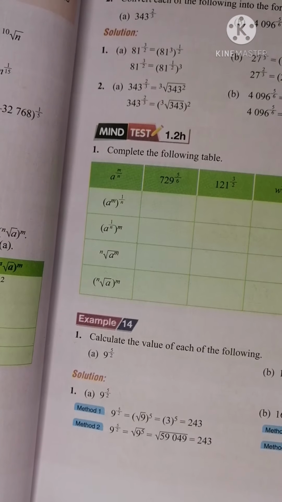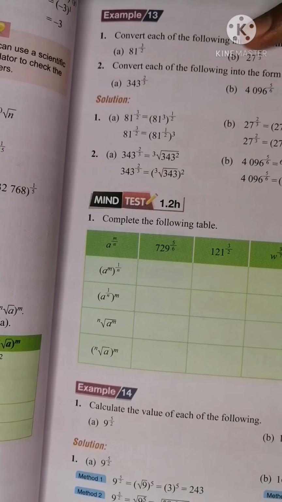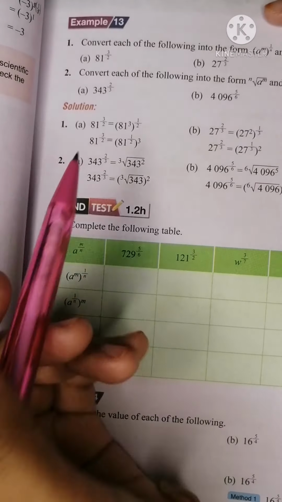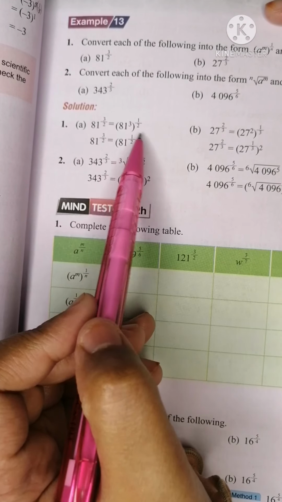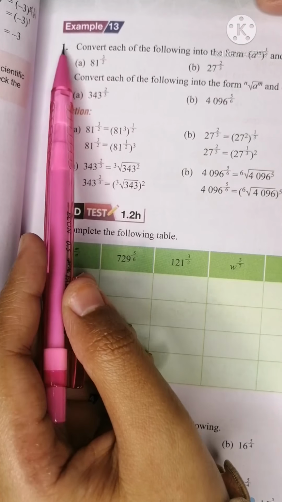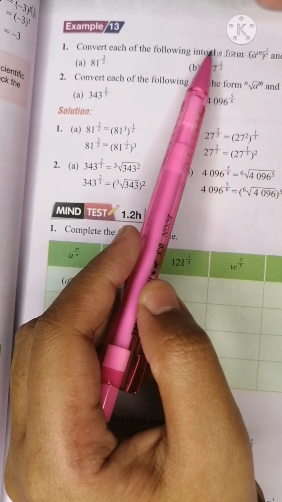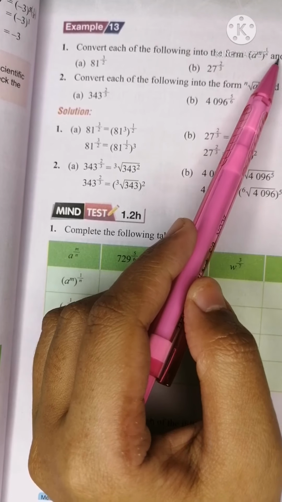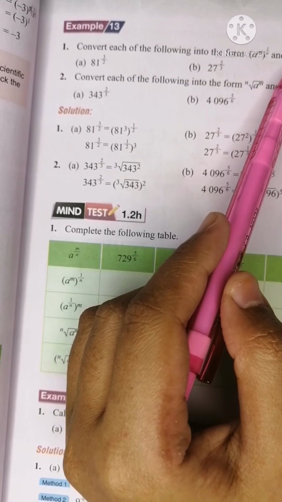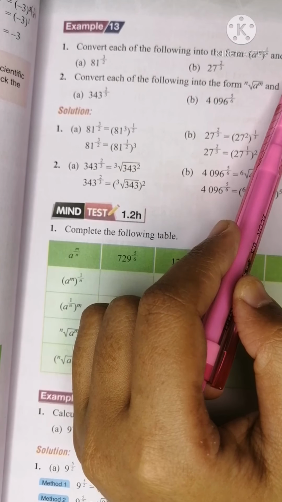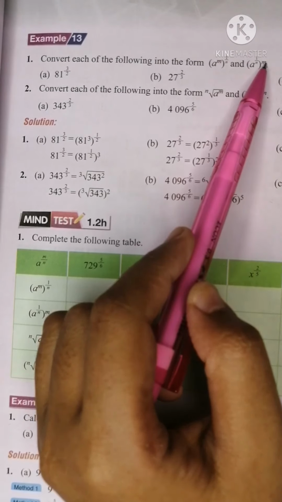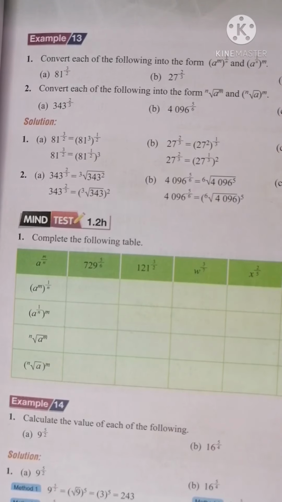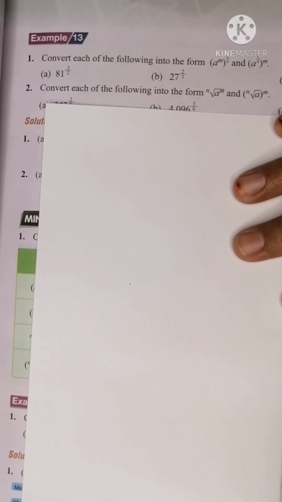Okay, so let's look at example 13. Number 1, convert each of the following into the forms of a to the power of m in bracket to the power of 1 over n, and a to the power of 1 over n in bracket to the power of m. So the question asks you to convert into both forms. So how do you want to do it? Okay, do it like this.